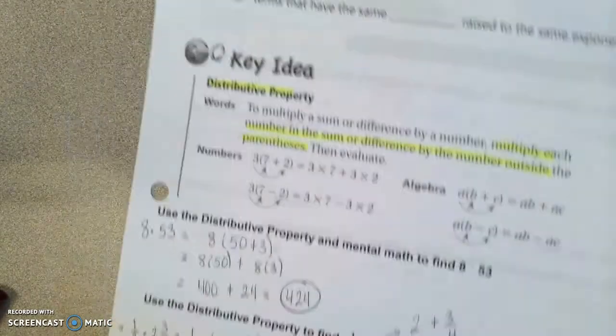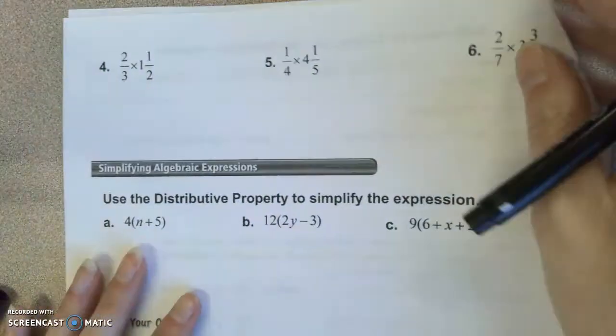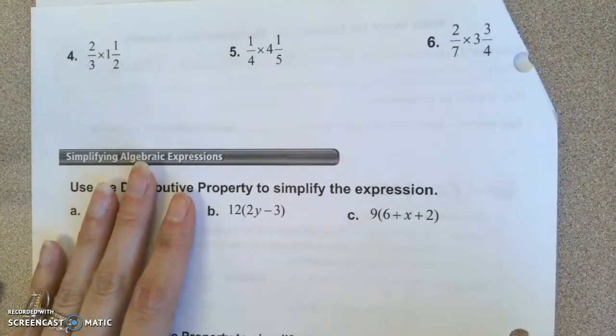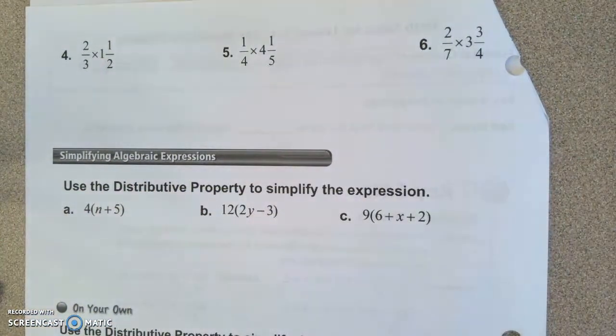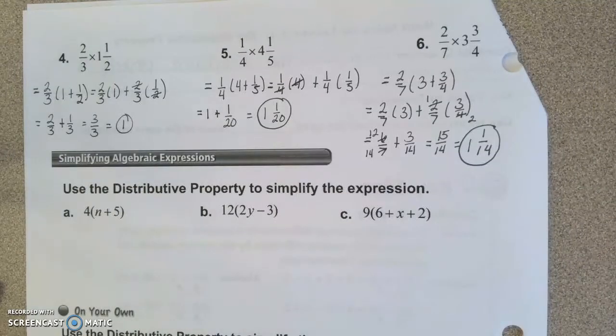All right, so from here, you're going to turn the page, and pause your video and try this same method on 4 through 6 for me. All right, so you can go ahead and check your answers to those 3 involving fractions here.